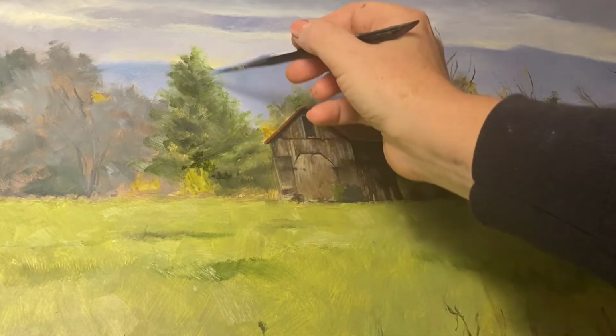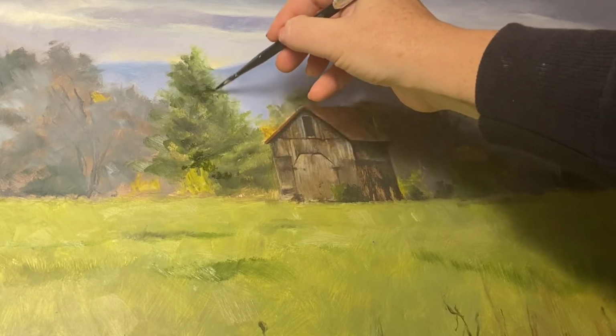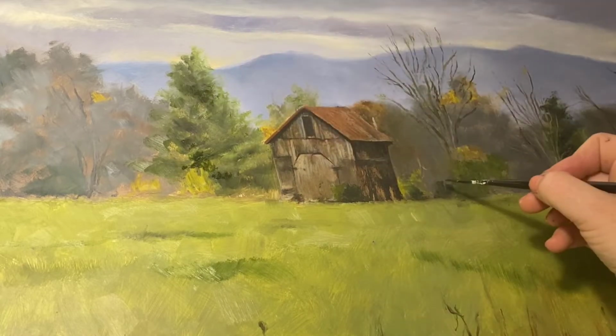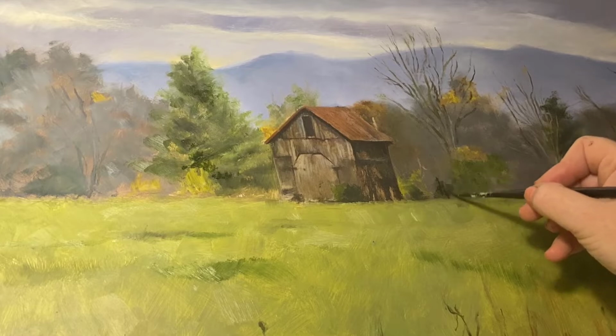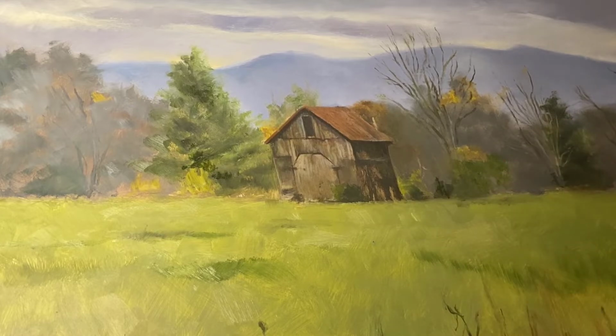And still using my small round brush, again loaded with paint and lots of walnut oil, I'm dancing on some more texture in the pine trees. I want to avoid making this texture predictable.